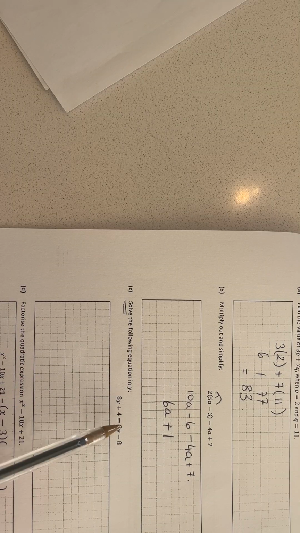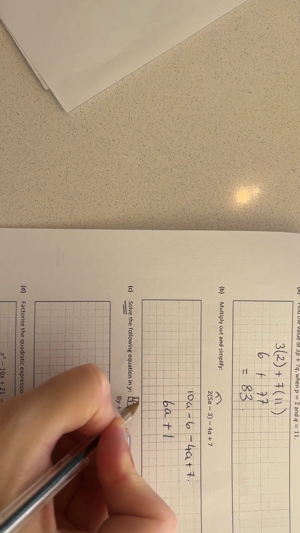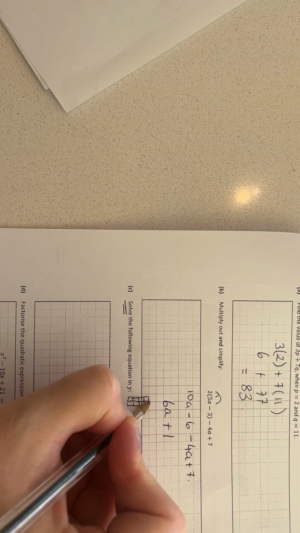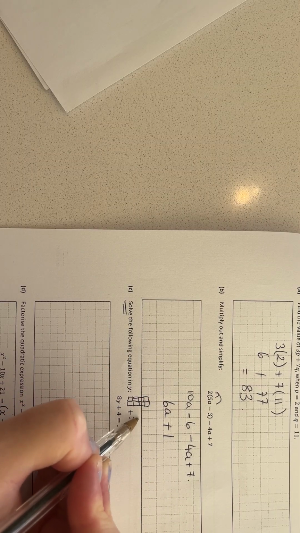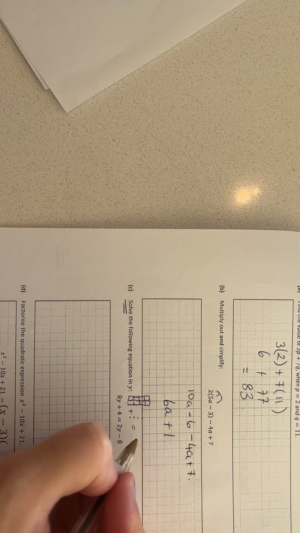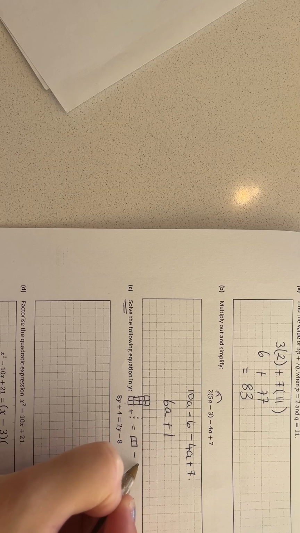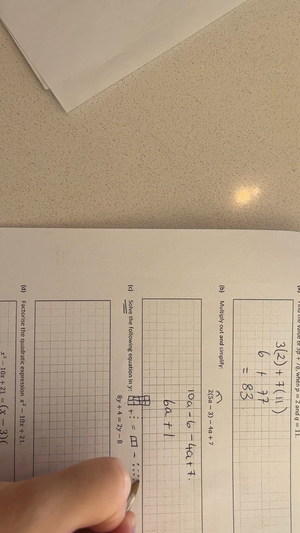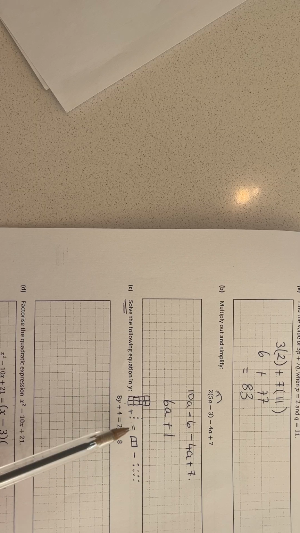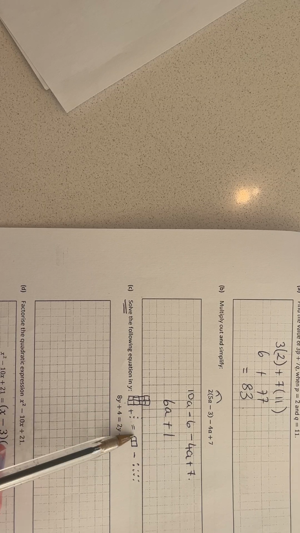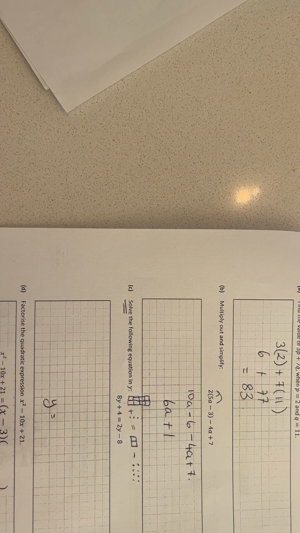So if you want to, you could do it by little pictures. There's 8y's plus 4 numbers, or 4 units. Here we have 2y's, and we lose 8 units. And if we want to find out what y is, well then in the end, we want to be able to tell them, solve the mystery, y equals.